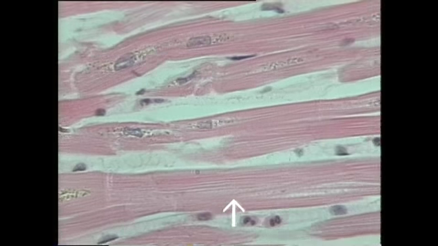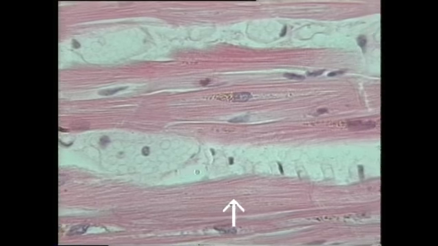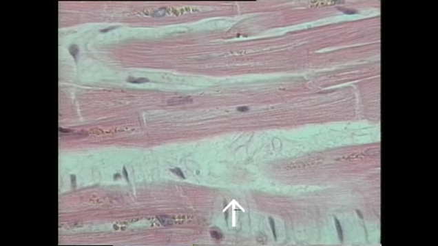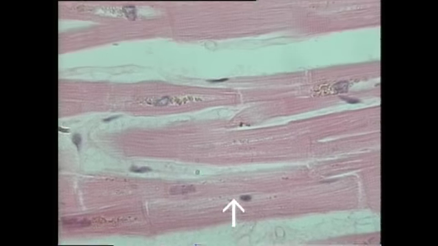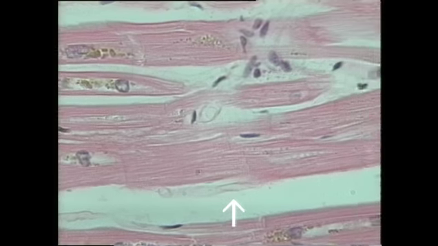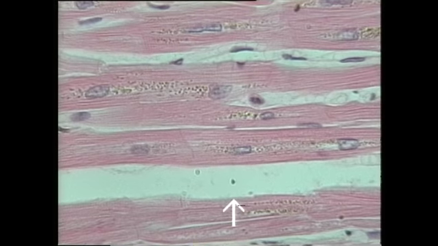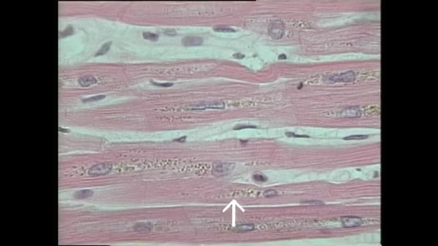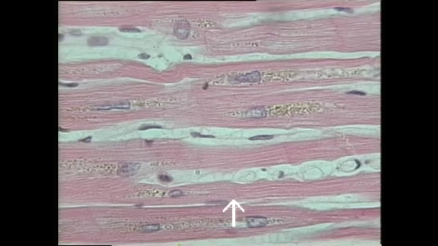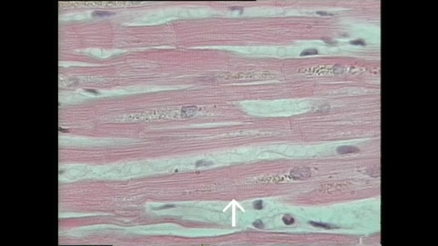The individual cardiac cells are interconnected as well, with little side branches to allow easy conduction of the electrical impulses across the myocardium. It forms what's called a syncytium, syncytial electrical transmission across the myocardium, all under the control of the sinoatrial node in the right atrium, which dictates the pace of cardiac contraction.